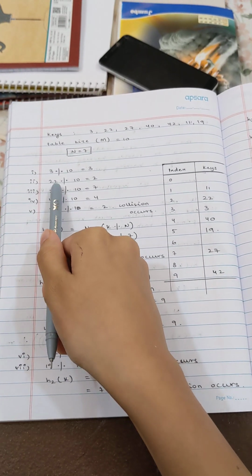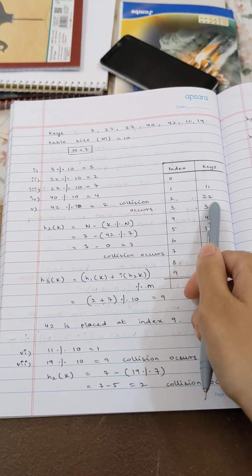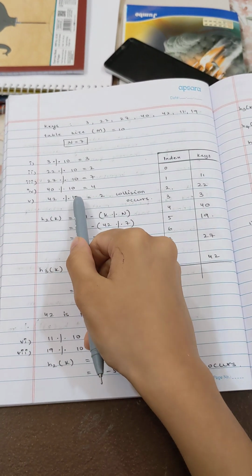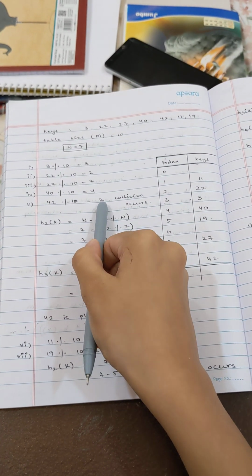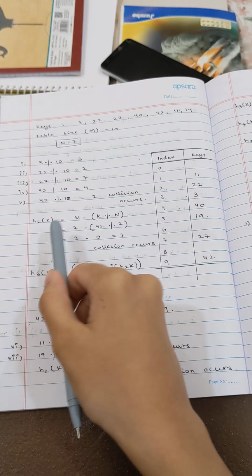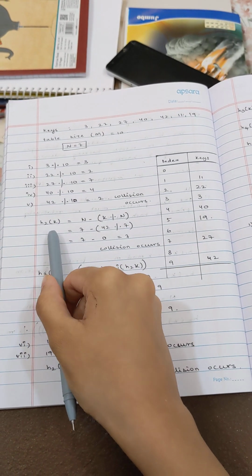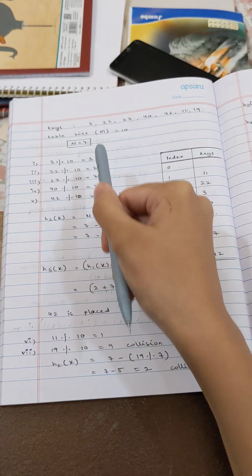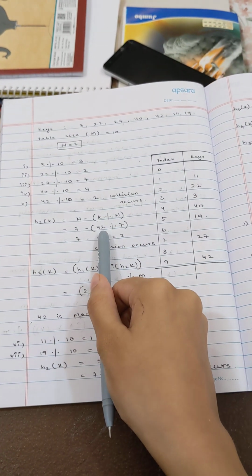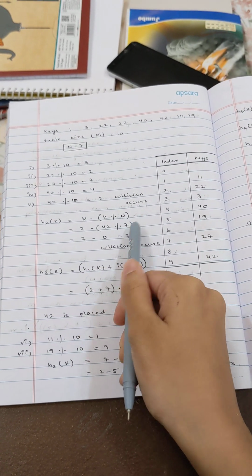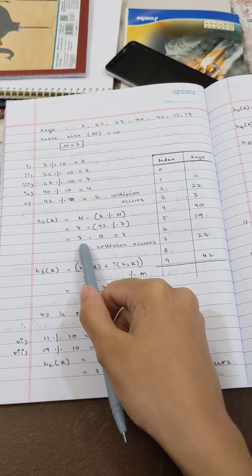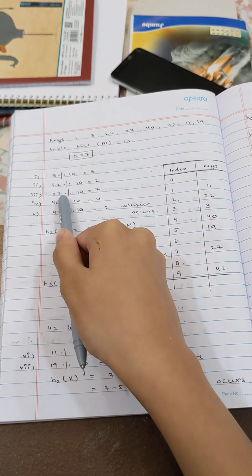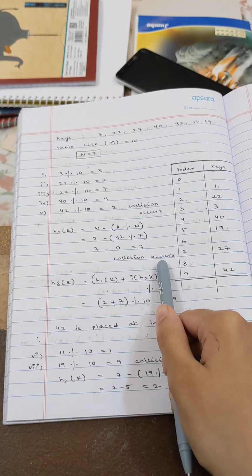Now 22 is already placed at index 2 and I want to add 42. So what do I do? 42 mod 10 is equal to 2. This is h1 and a collision occurs. Now I do h2. Since the table size is 10, n is 7. 7 minus 42 mod 7. 7 times 6 is 42, so it's 0. 7 minus 0 is equal to 7. But at 7 we already have 27. So still a collision occurs.